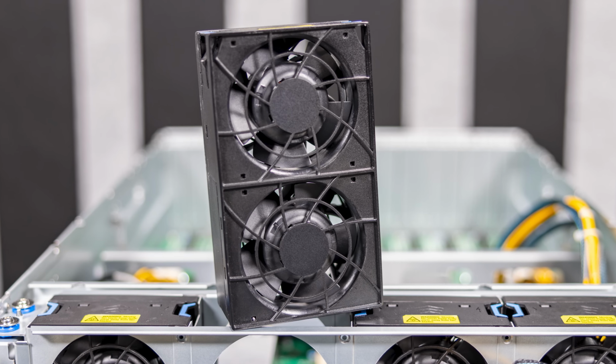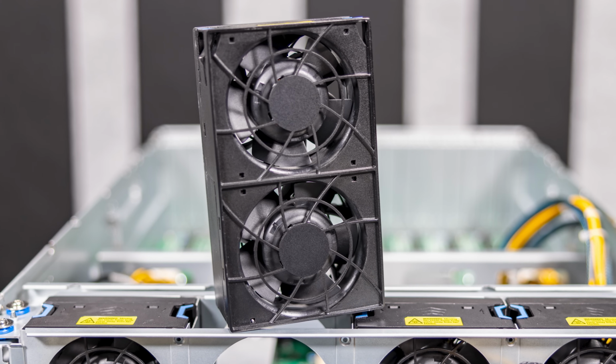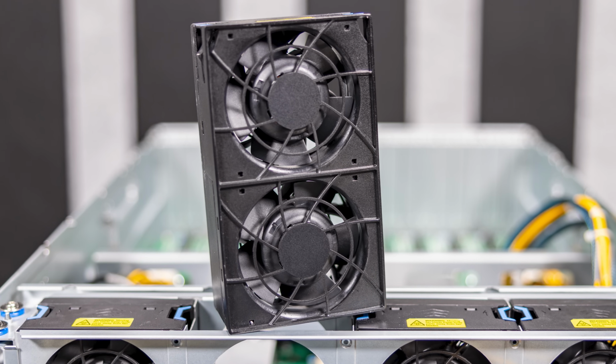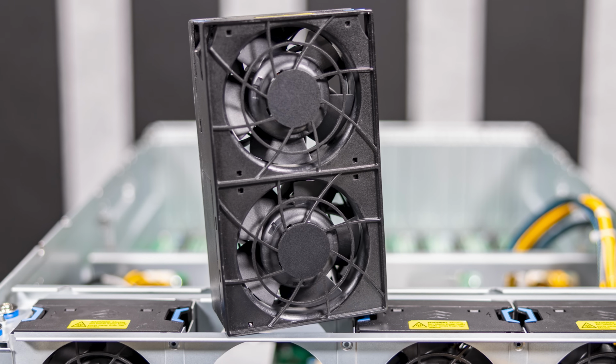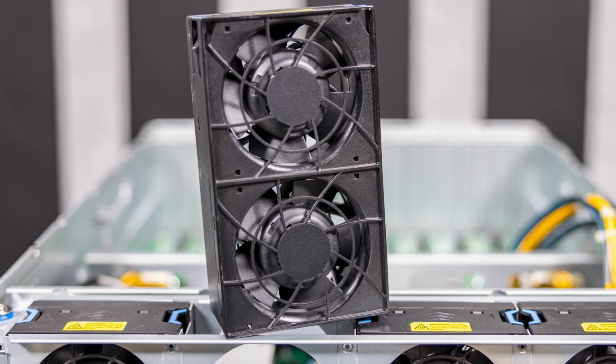Also, just to note, these are counter-rotating fan modules. So there are, I guess, 4 sets of fans in this stack configuration. So I just want to point that out as well.